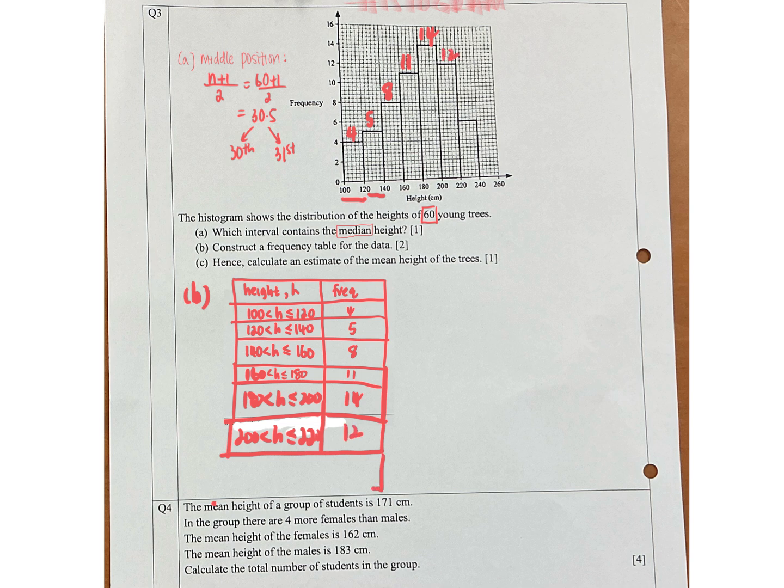And then the last column is from 220 to 240. I have 6 of them. If you total up and check this column, it should add up to 60. If it doesn't, something is wrong somewhere.